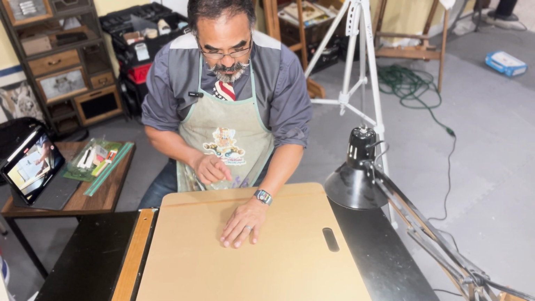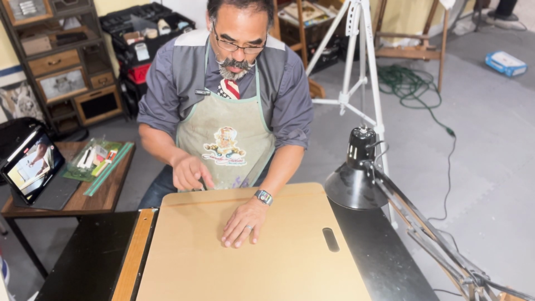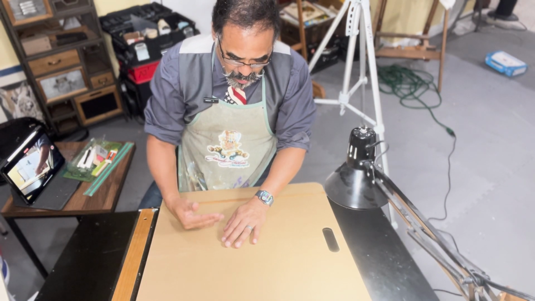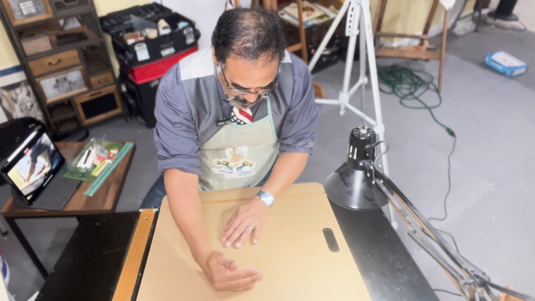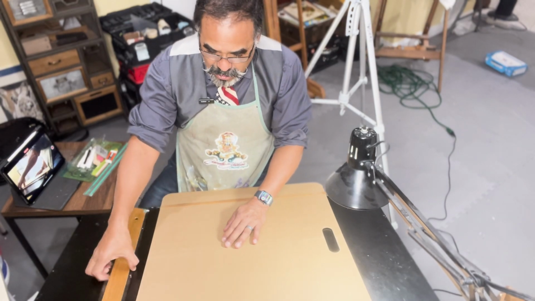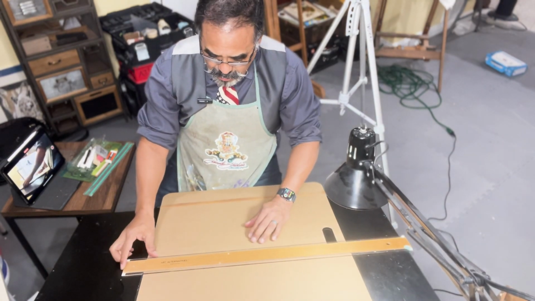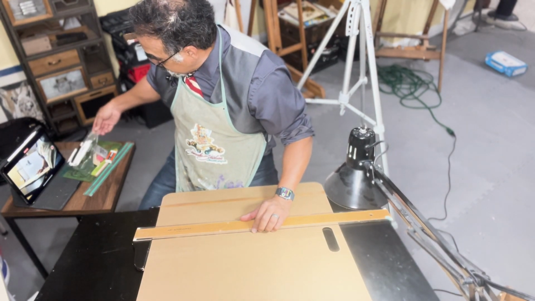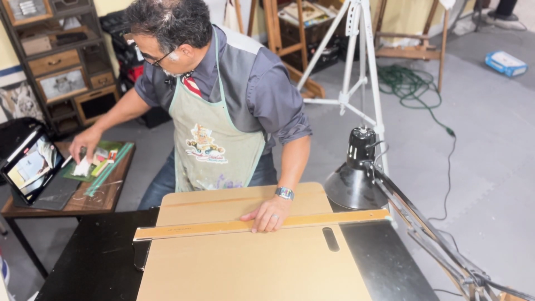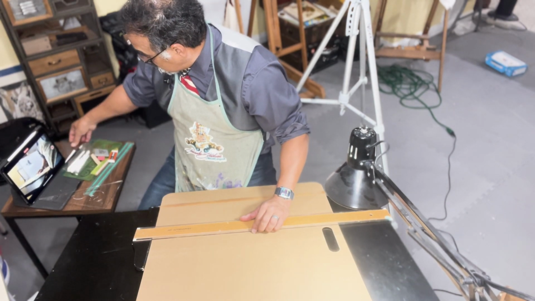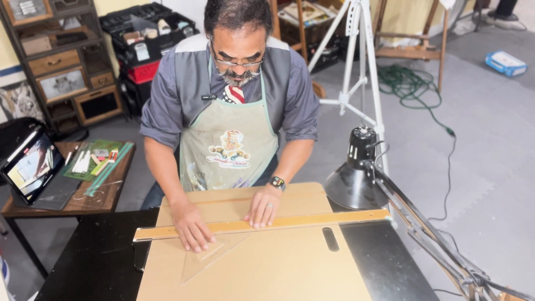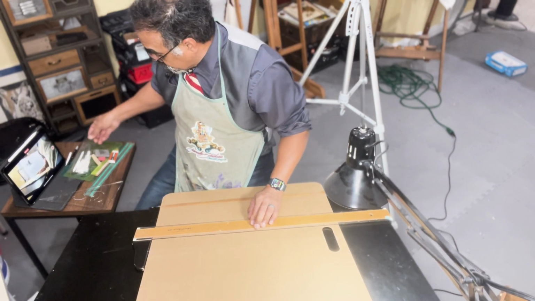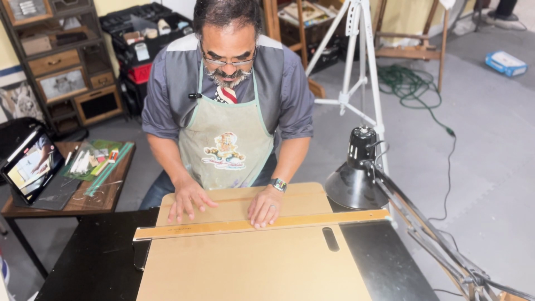Now, here's what I'd recommend. I would recommend only using these clips to carry your work. If you're going to draw on this, you're going to want to have your paper taped to this using your straight edge, moving up and down, and then of course using your triangle, which I have here to slide back and forth. Okay, we're going to go over everything in detail.